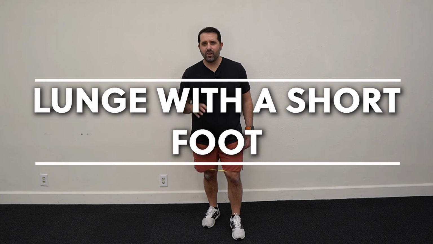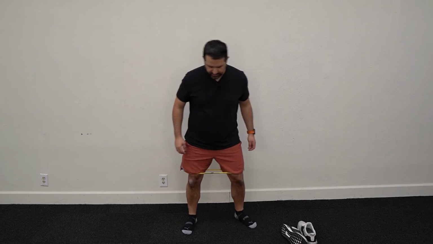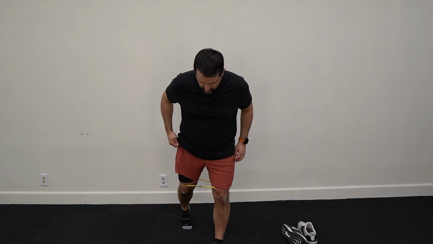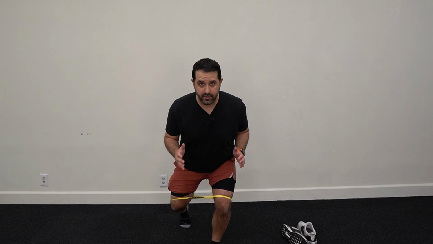All right, let's dive into the final exercise. The final drill I'm going to show you today is a lunge with a short foot. So I'm going to take off my shoes so you can see my focus here. Here you're going to get into a lunge, staggered stance, one leg in front of the other, and then you're going to drop into the lunge.